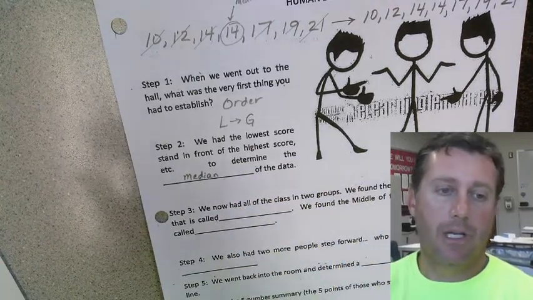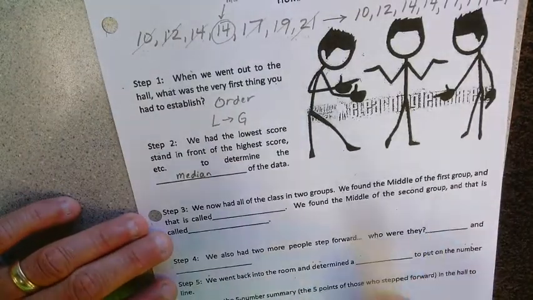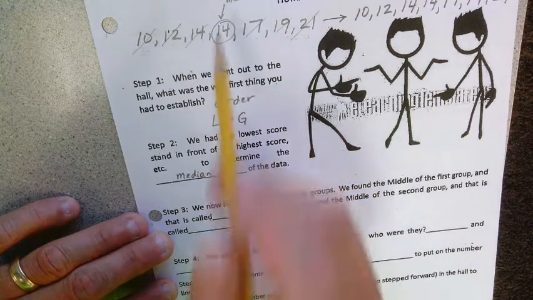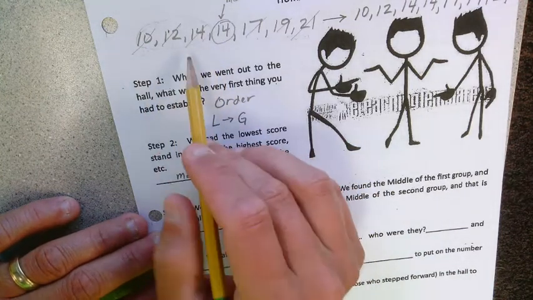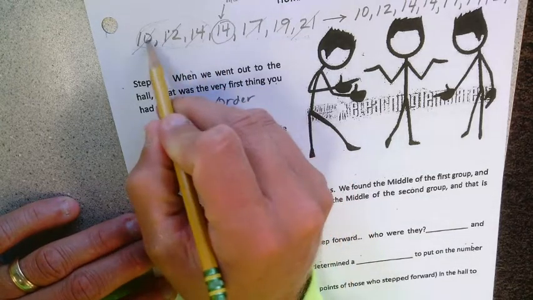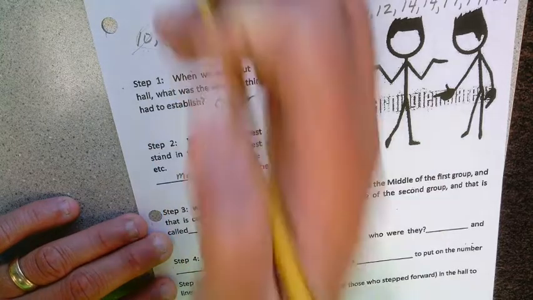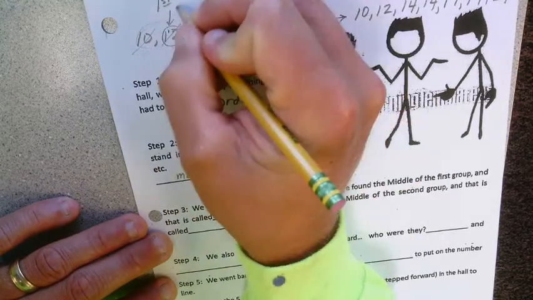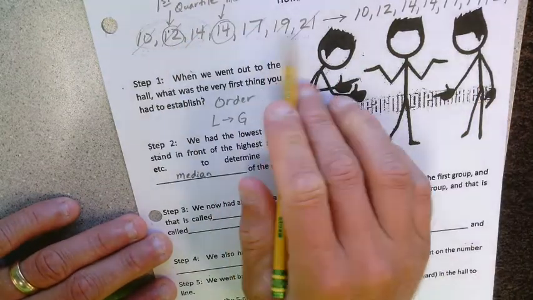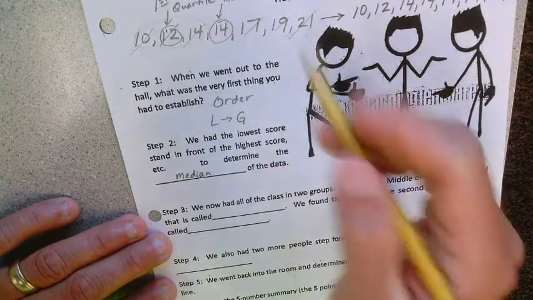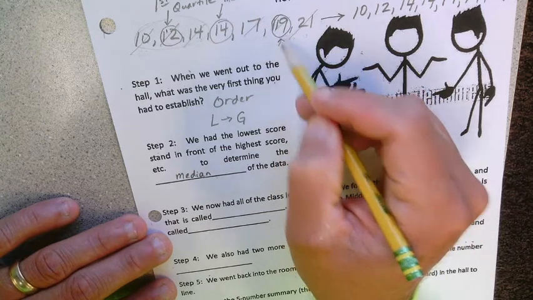For step number 3, now we want to break up the first and second half of the data. So if I take this first half of the data and find the middle number, 10 and 14 cancel out. This is our middle number right here, and we're going to call that the first quartile. If I take the middle of the second half, 17 and 21 cancel out. 19 is our third quartile.